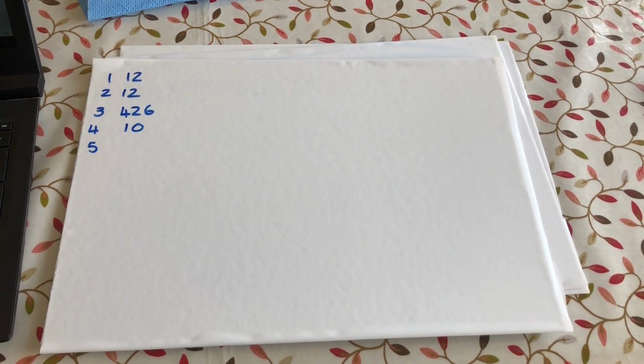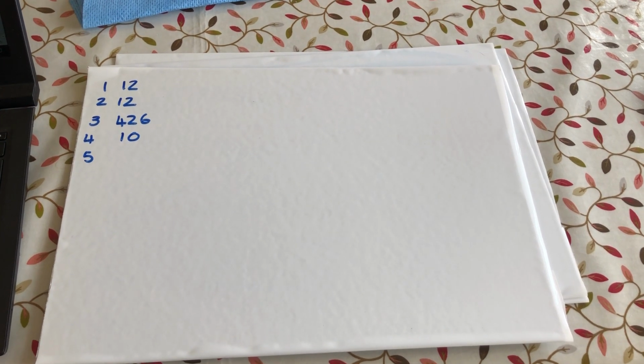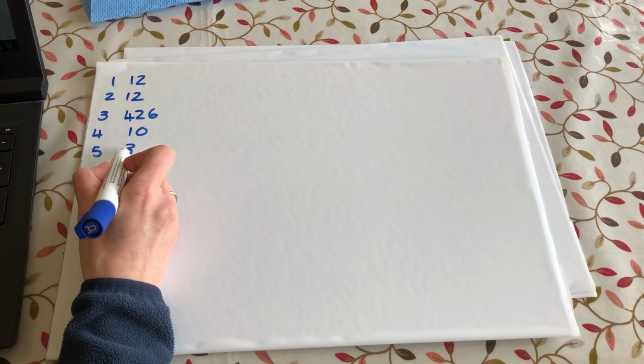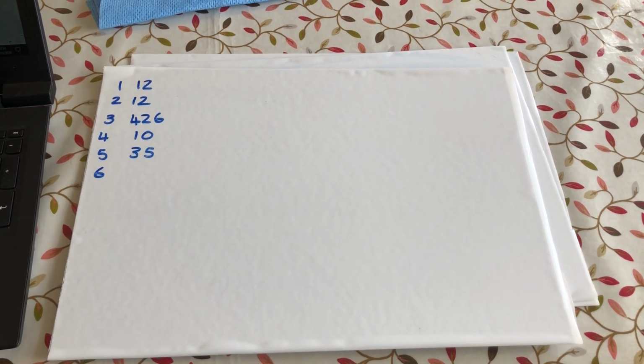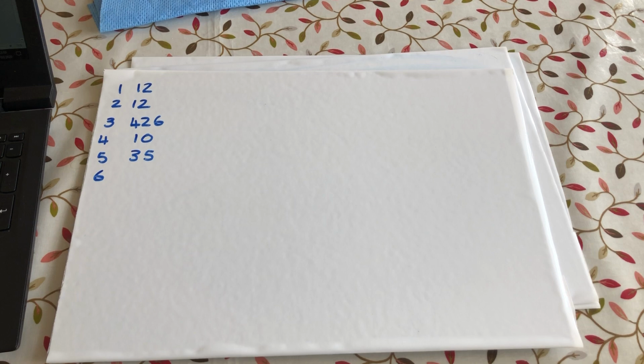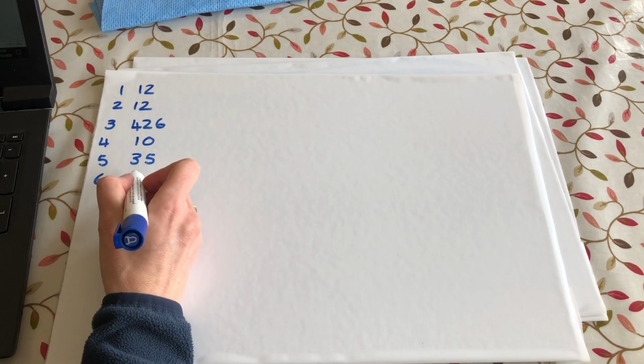Question 5. Something is the same as 35 divided by 1. Any number divided by 1 is itself. The answer is 35. Question 6. 1/4 of 16 means 16 divided by 4. The answer is 4.